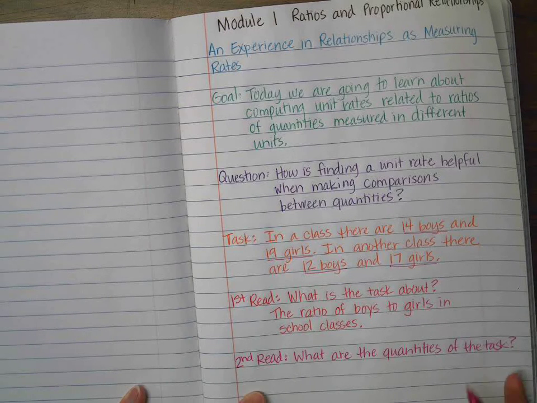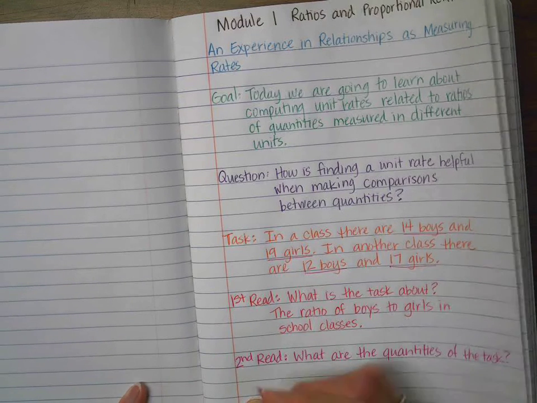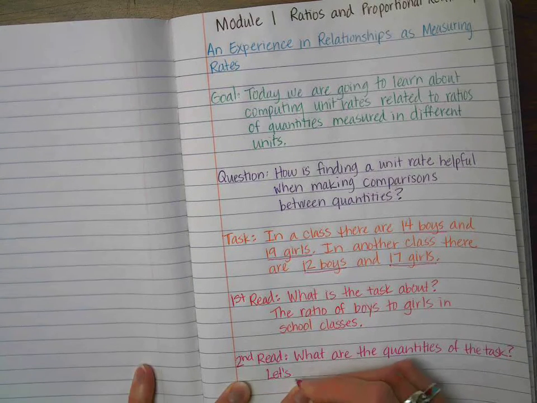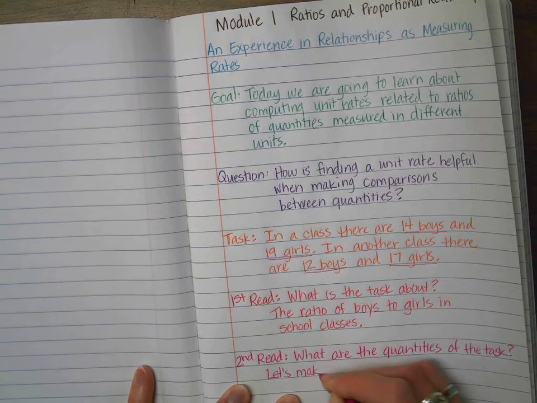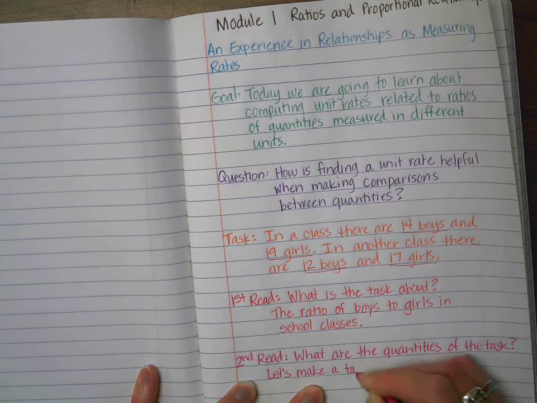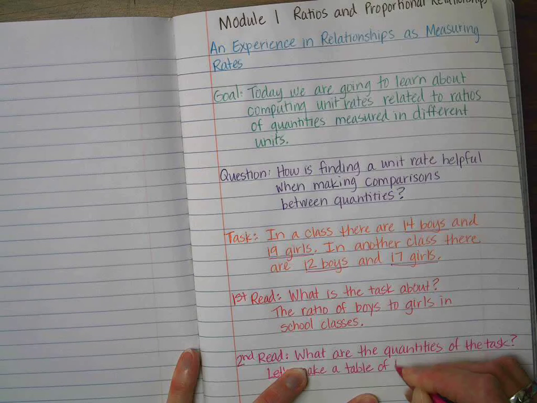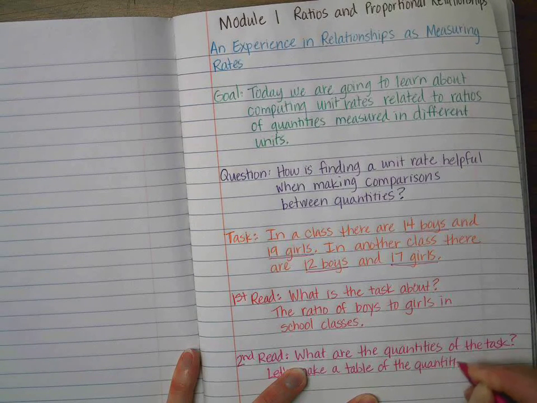So I think by finding those 4 different quantities in our second read, we now can build our table. So we're going to write, let's make a table of the quantities.